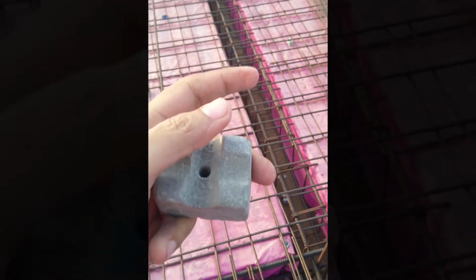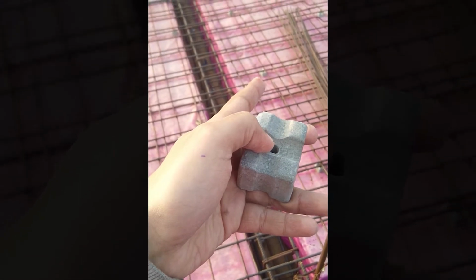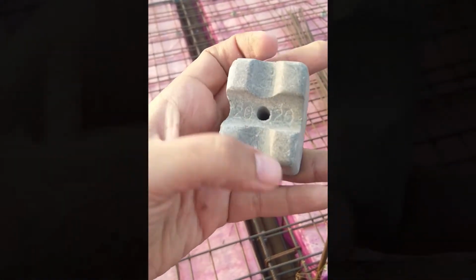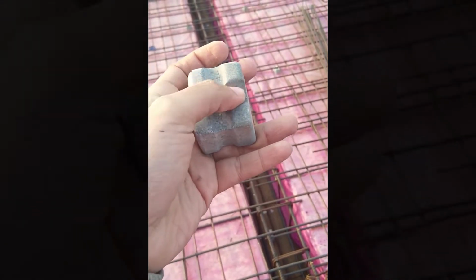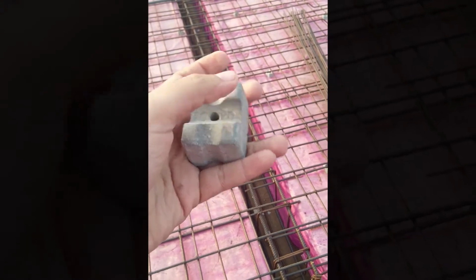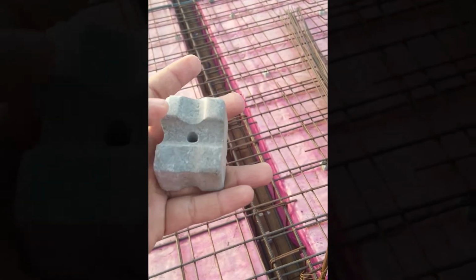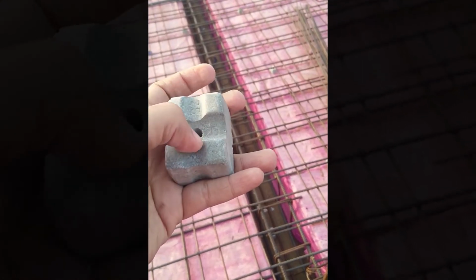As you can see, here the cover blocks have been used. Along here it is a slab, we need reinforcement of 20 mm. So they have used this. They have placed the reinforcement like this for giving the cover of 20 mm. Similarly, if they wanted to give 25 mm, then they needed to place along this direction.